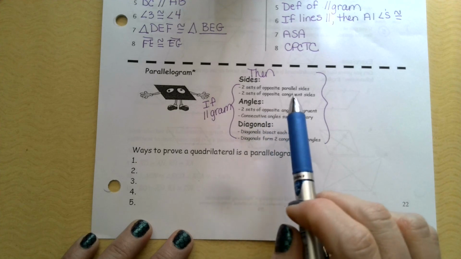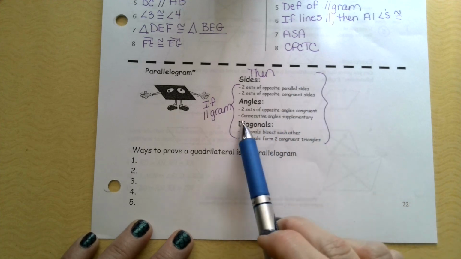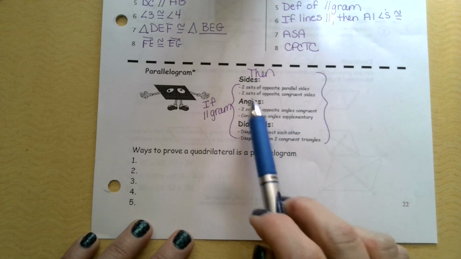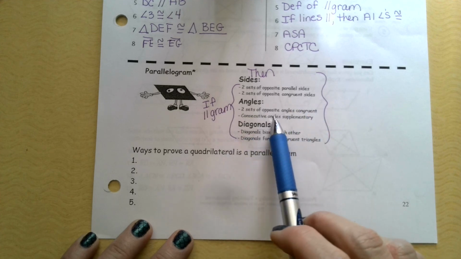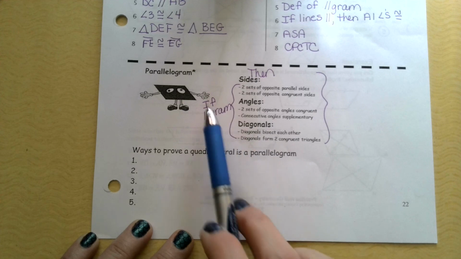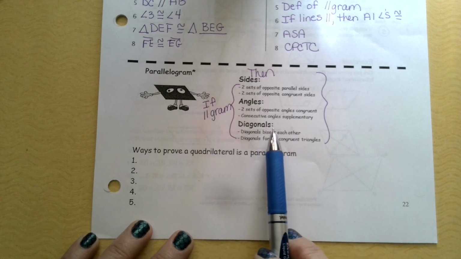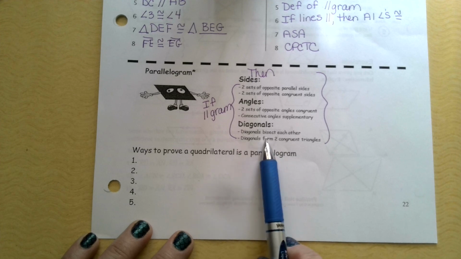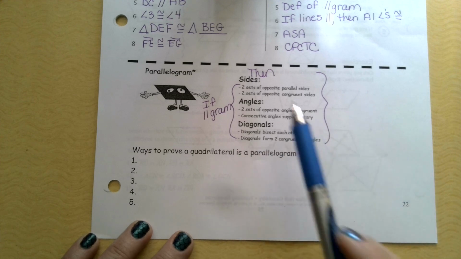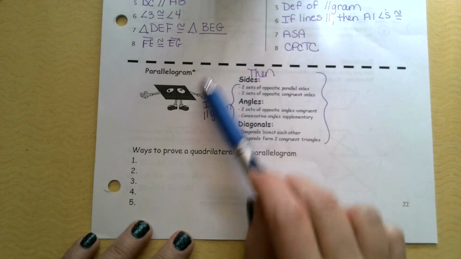Two sets of opposite angles are congruent. Two sets of opposite sides are congruent. Consecutive angles are supplementary. If you have a parallelogram, the diagonals bisect each other. If you have a parallelogram, the diagonals form two congruent triangles. So you think of this as an if-then statement.